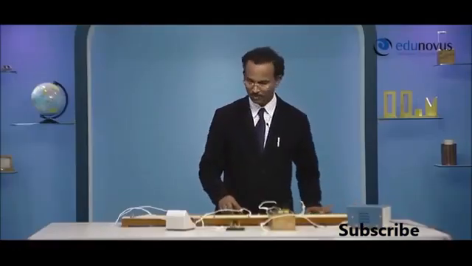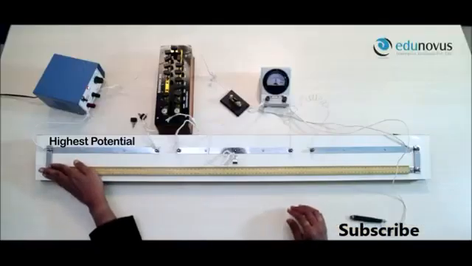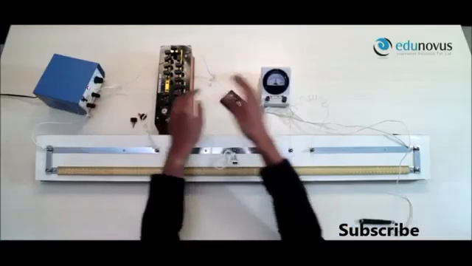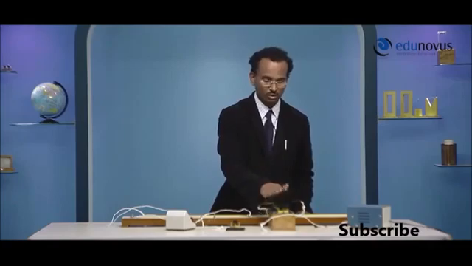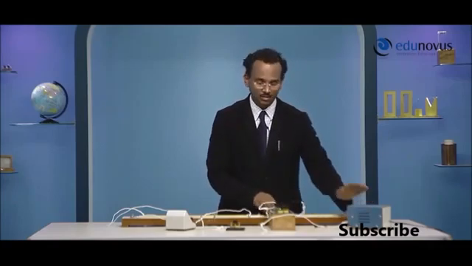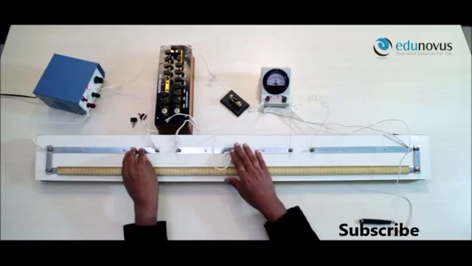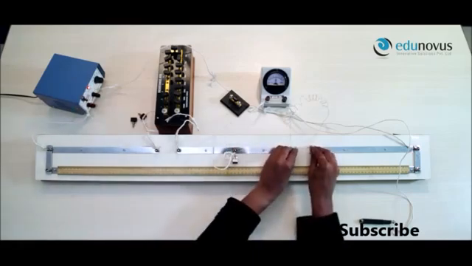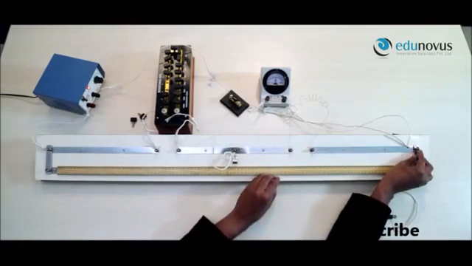So now current is flowing through the meter bridge wire. This end will be highest potential and this end will be the lowest potential. Simultaneously potential is also dropped across this resistance box and across this unknown resistance. Because of this 7 ohm, some potential is dropped out of whatever potential was supplied by this battery eliminator, and so this middle strip will be at a lower potential than 2 volts. Right now this battery eliminator is providing 2 volts and the rest of the potential is dropped across this unknown resistance, so this end will be at 0 volts.